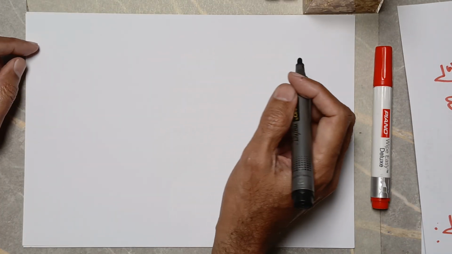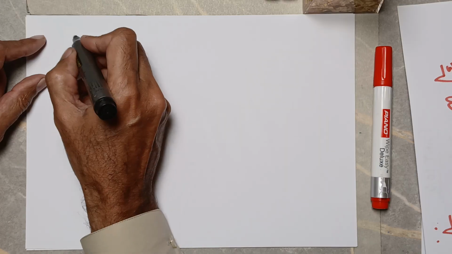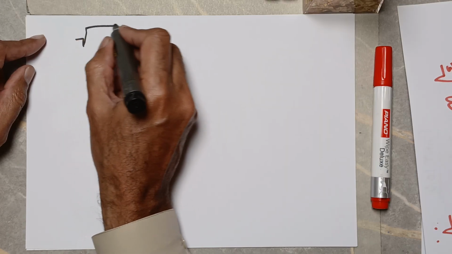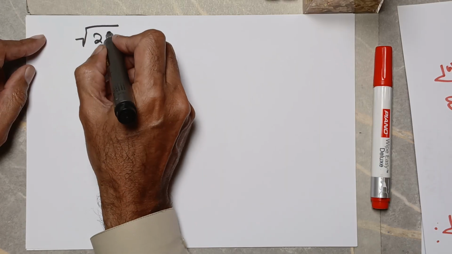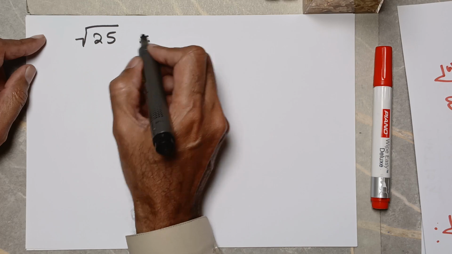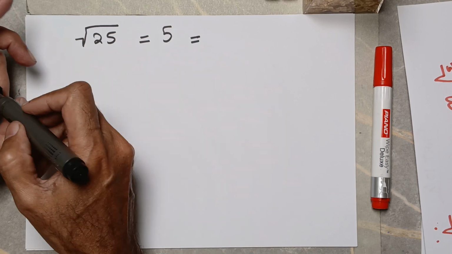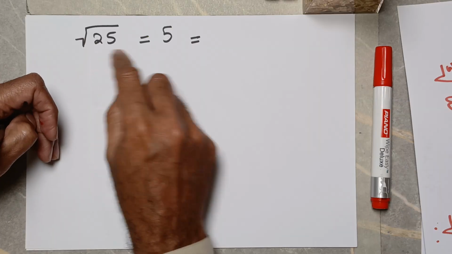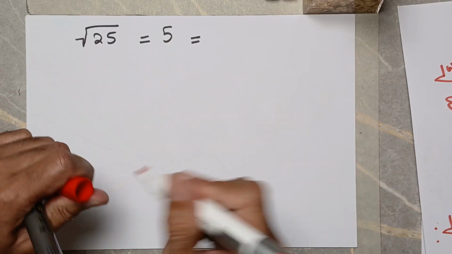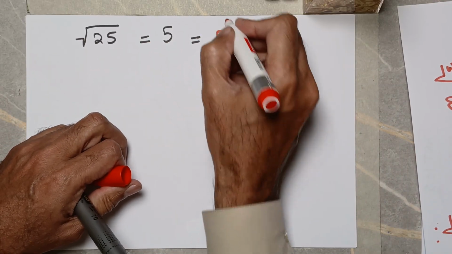Now let's take examples of square roots. Suppose that we want to know the square root of 25. It will be 5. And if we want to write this in exponential form, it will be written as 5 raised to the power 2.